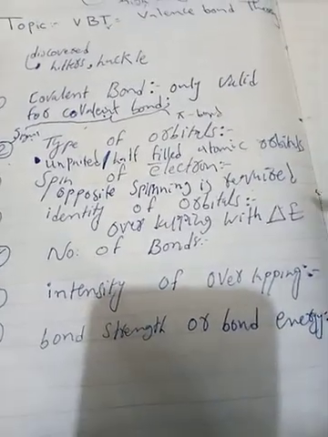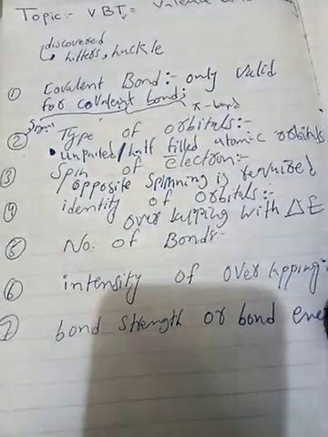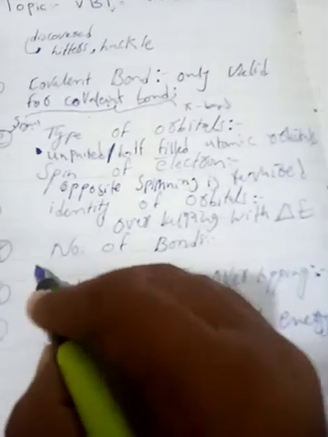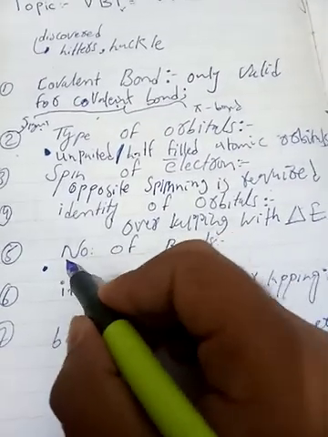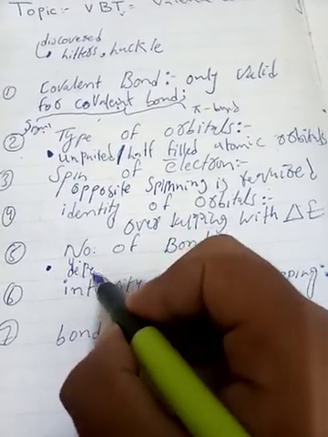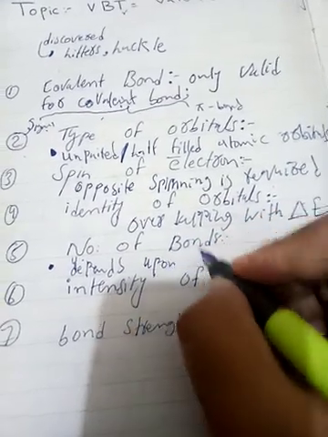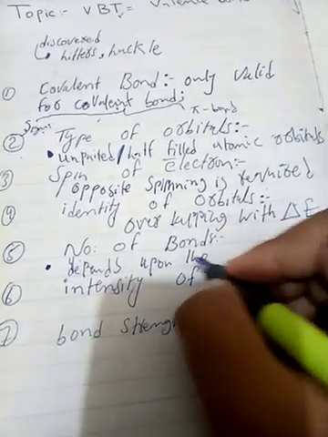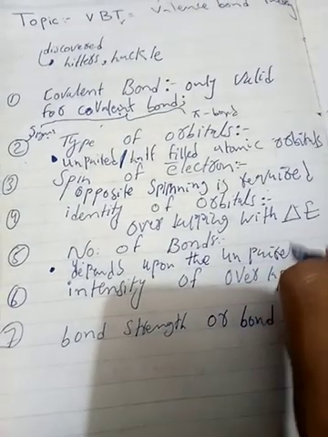How many covalent bonds can an orbital form? The number of bonds definitely depends upon the unpaired electrons, upon how many electrons are unpaired in an orbital.